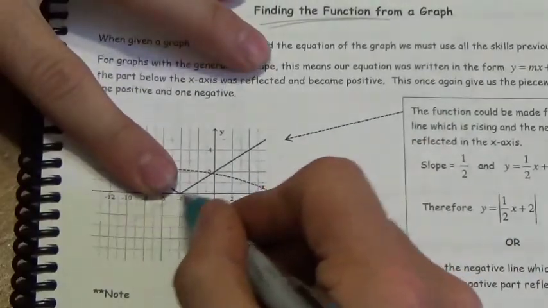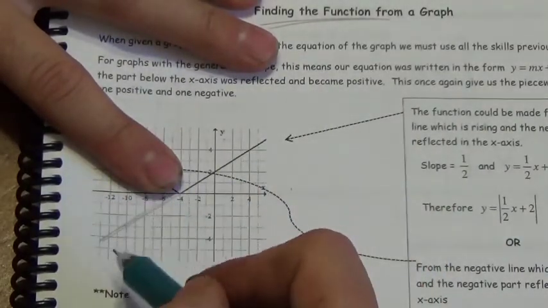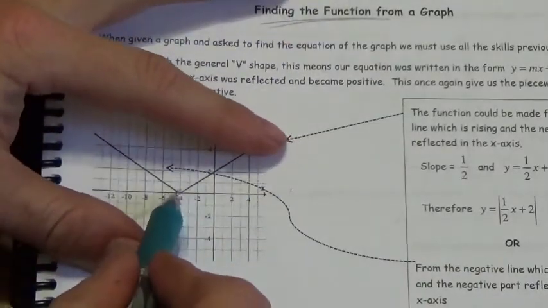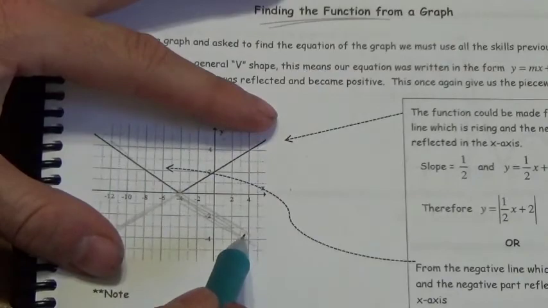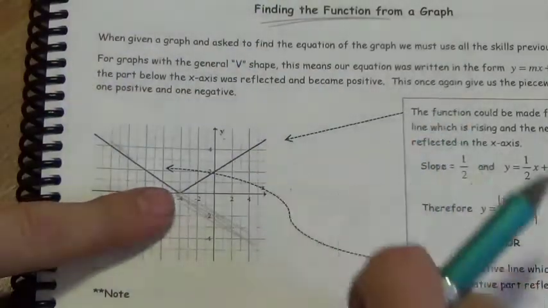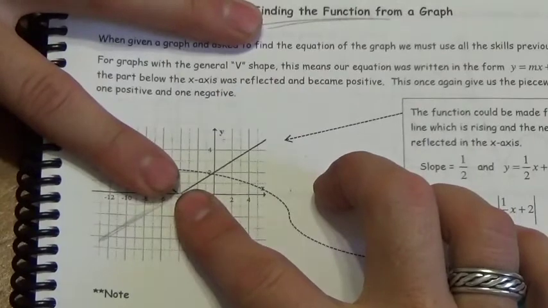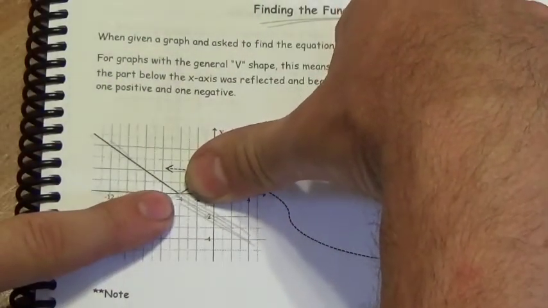Either it was this line right now that got flipped, and so this part stayed the same, this part flipped, or it was this. Okay, the line came down like that. It was one of the two. Either that was the original line, or this was the original line. I simply have to make a choice.